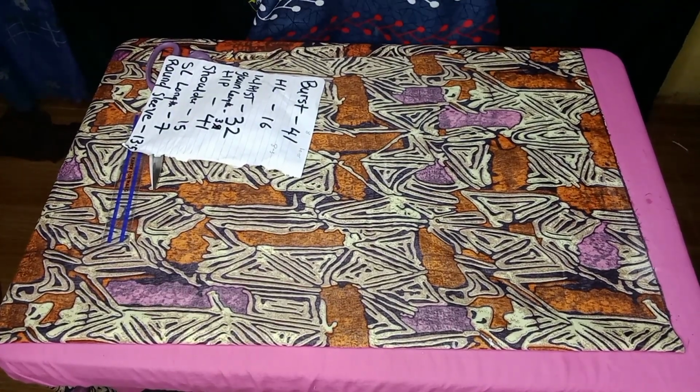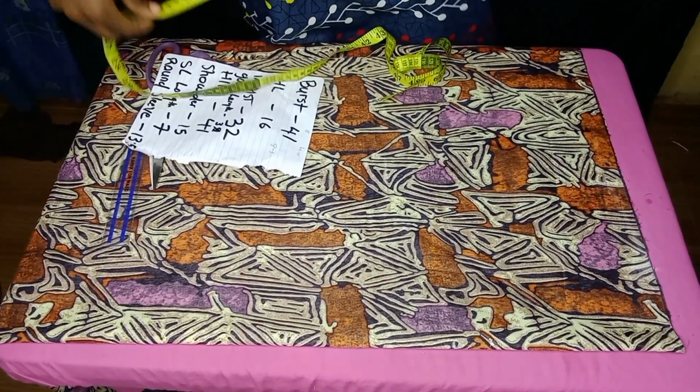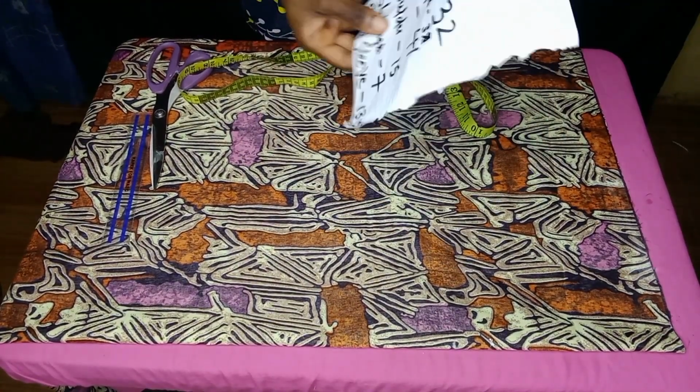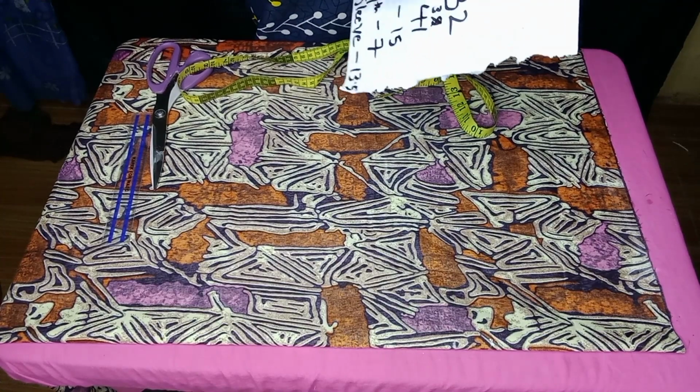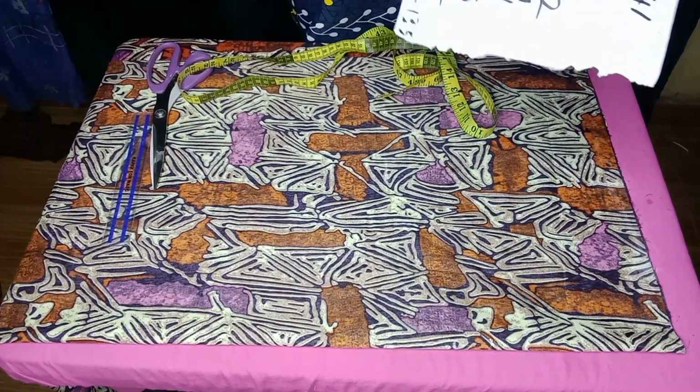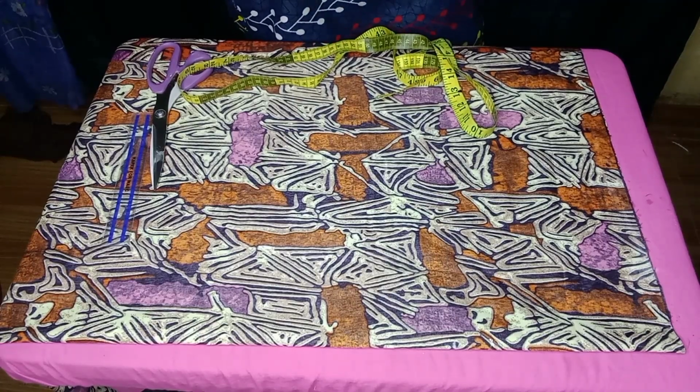So in today's video we are going to be learning how to cut a free gown and a free short gown. And here are the measurements. We have our bust as 41, half length 16, waist 32, gown length 38, hips 41, shoulder 15, sleeve length 7, and round sleeve 13.